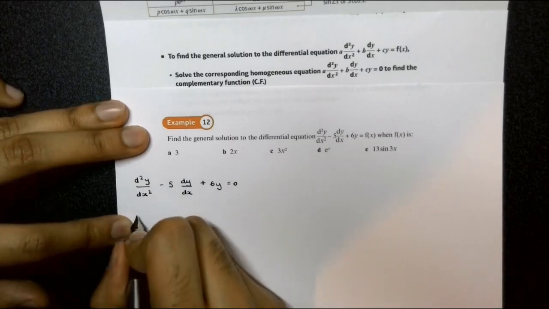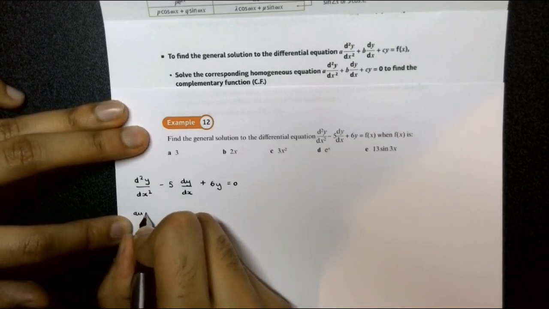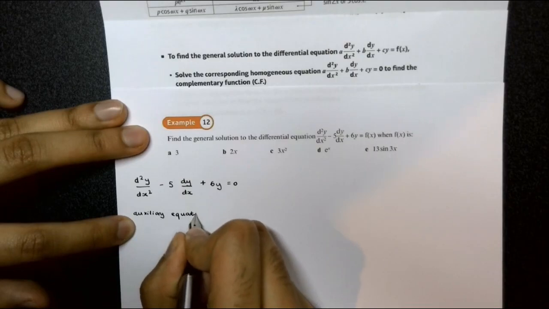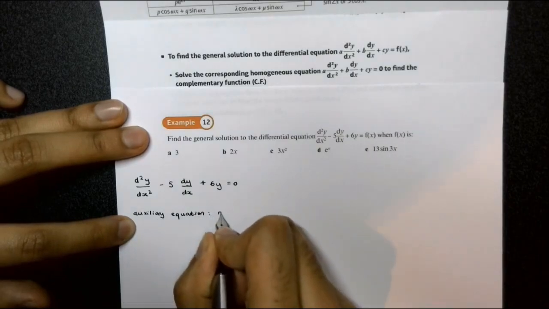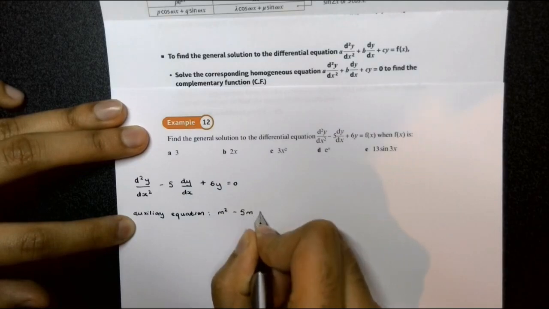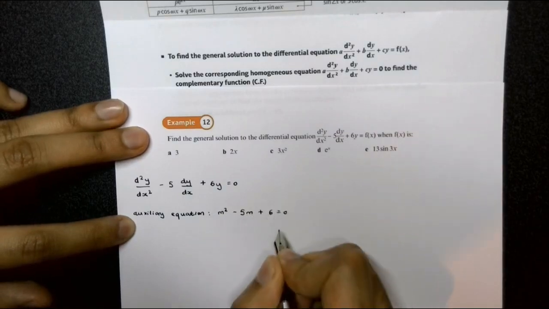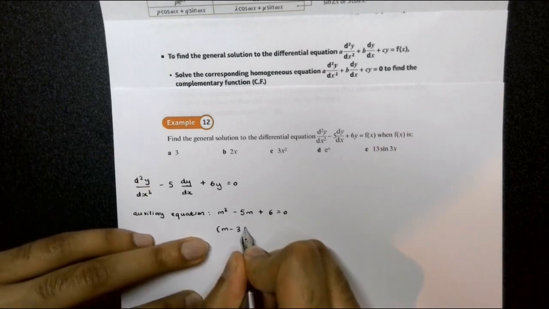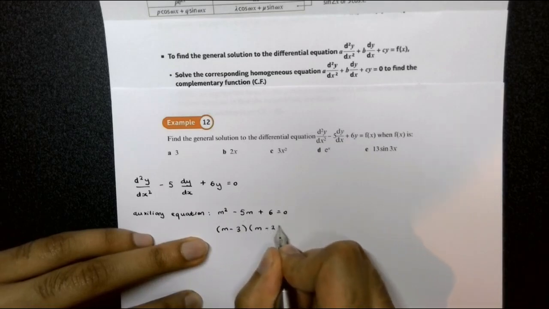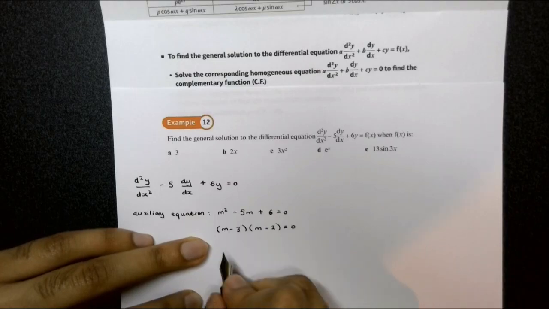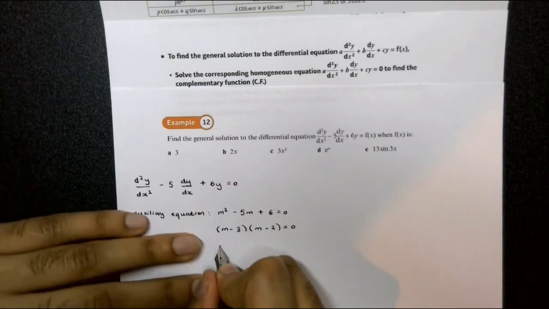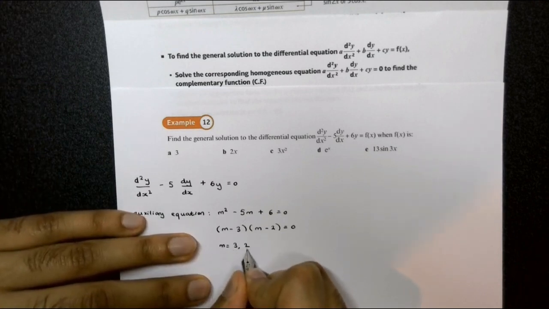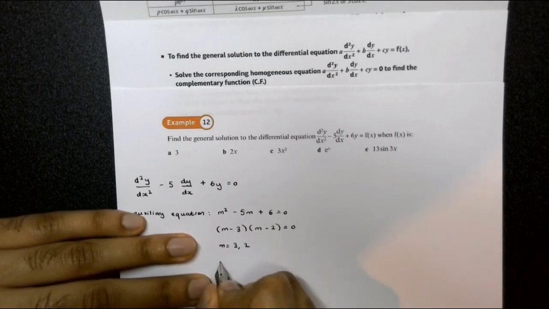find the solutions to the auxiliary equation. So for the auxiliary equation, we have m squared minus 5m plus 6 equals 0. We can factorize this, and factorizing we have m minus 3 lots of m minus 2 equals 0, from which we can see m is either equal to 3 or m is equal to 2. We have two real roots.